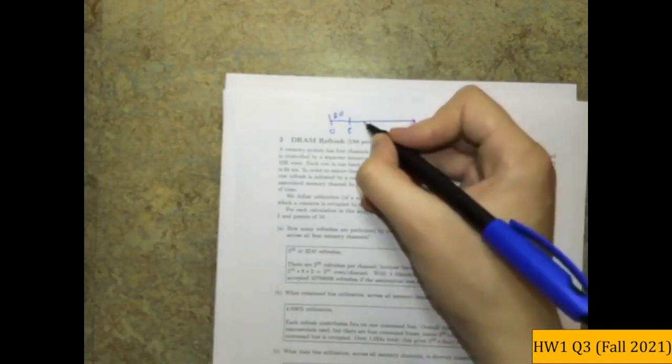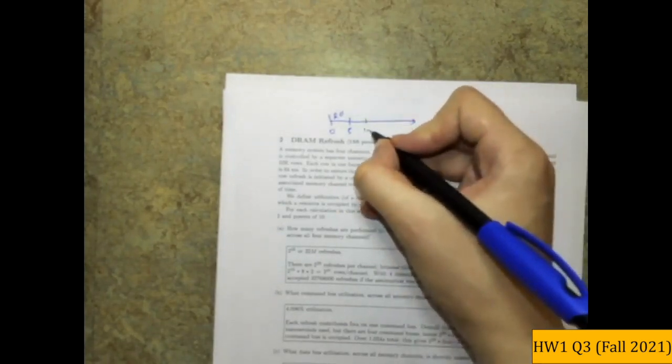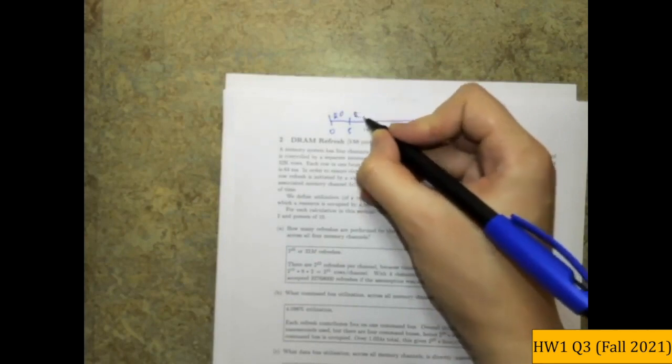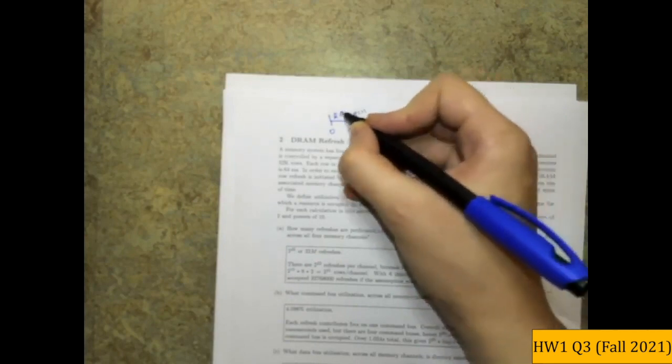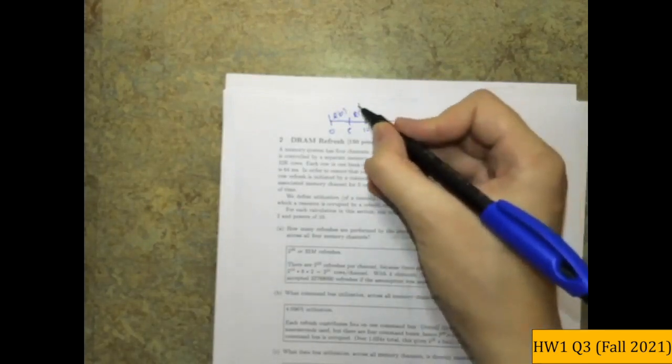After 5 nanoseconds, you can also put here another refresh command to refresh bank 1 or another bank. So you can pipeline those, right? But at this point, you cannot refresh bank 0 again because bank 0 is already being refreshed. So we should wait 40 nanoseconds. To issue a refresh to the same bank, you need to wait at least 40 nanoseconds.